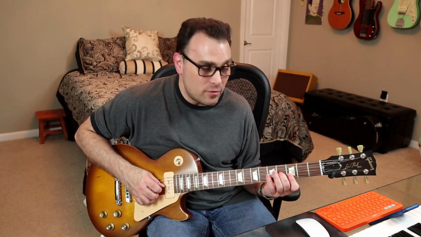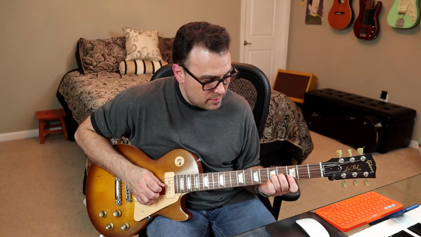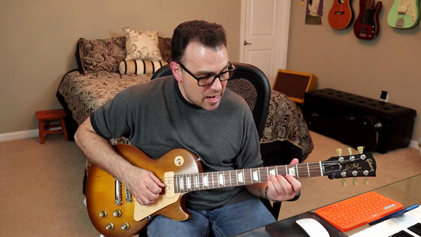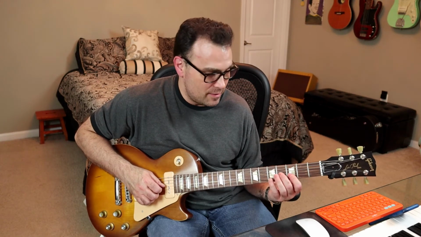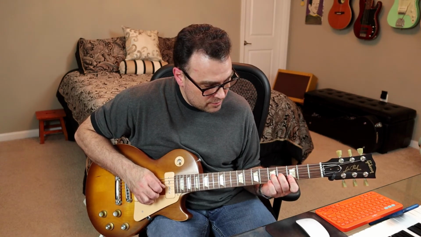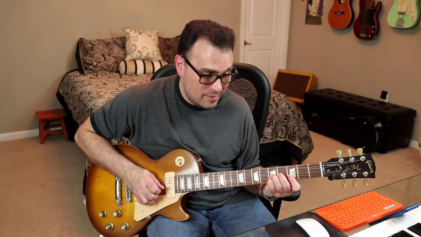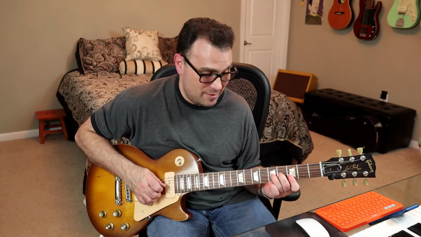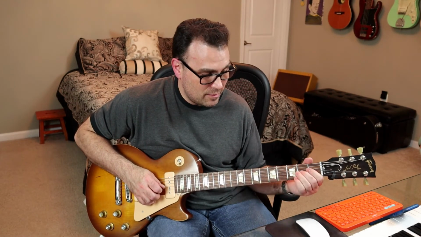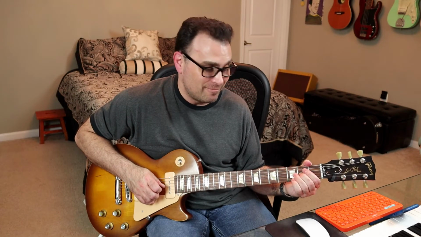And the second time around, I just do a little bit of a variation of that. I do the same move. But for the C, instead of hitting the C, I'm actually going to hit the third, the E. Same move again. Back to the A. And that's all there is for that second part.